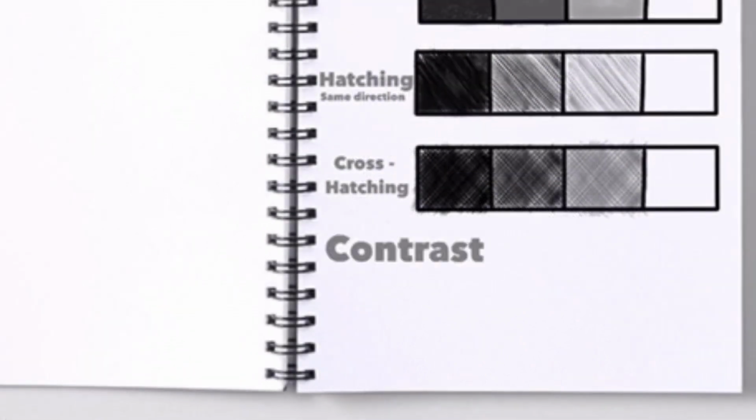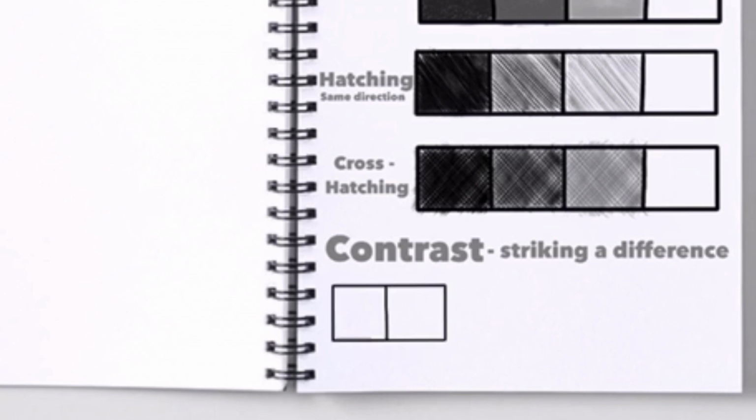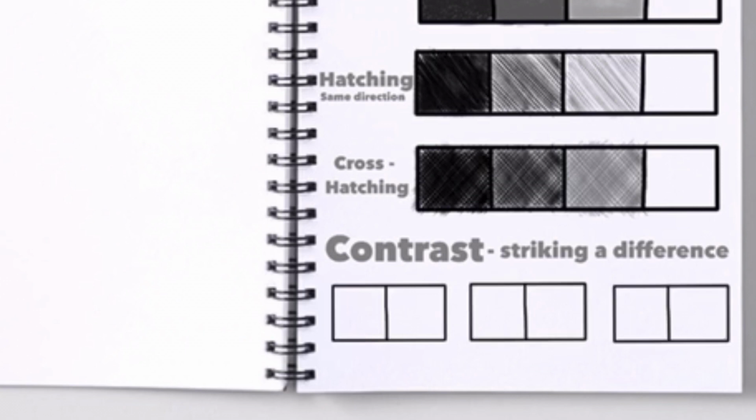Okay, the next thing we're going to look at is a very important thing to understand, which is called contrast. We're going to define contrast by simply calling it striking a difference. Underneath your contrast and definition, you're going to create a rectangle that has 2 squares that are like pairs of squares. The first one we're going to be calling high contrast. You'll label the next one low contrast, and the last one no contrast, okay?